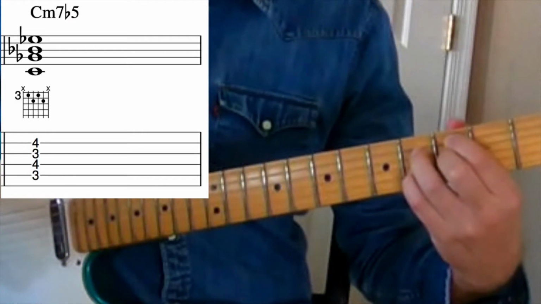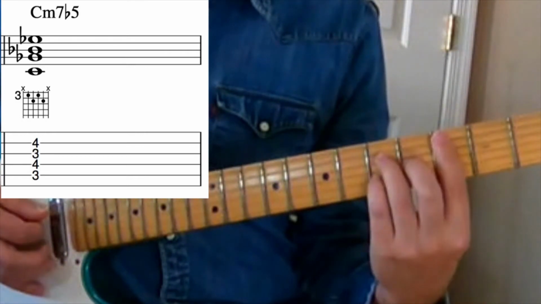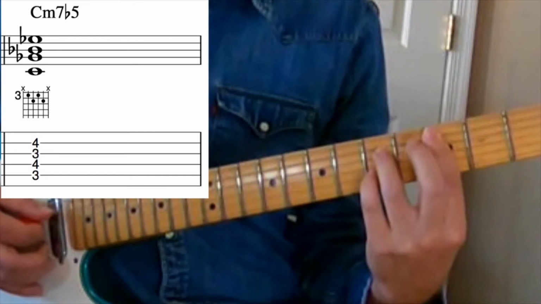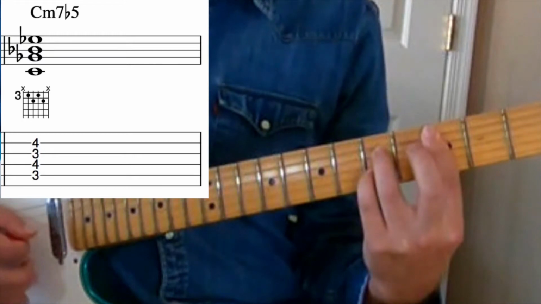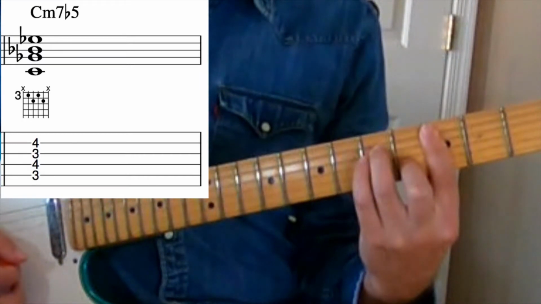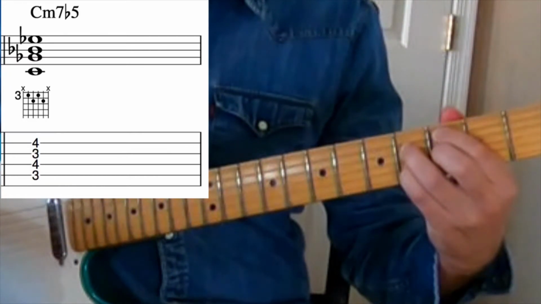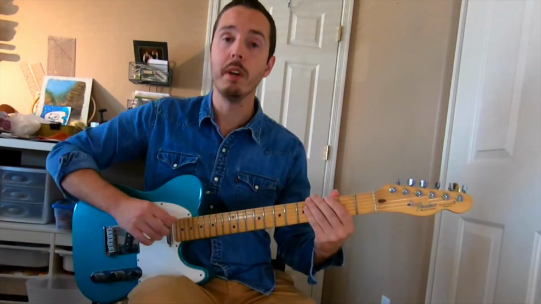So let's run through that really, really quickly. C major 7, C7 or C dominant 7, C minor 7, C minor 7 with the flat 5. Those are the 4 shapes. And we can use those 4 shapes in tunes that we're learning.